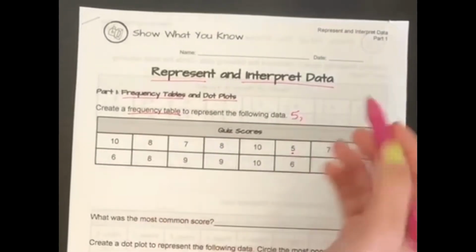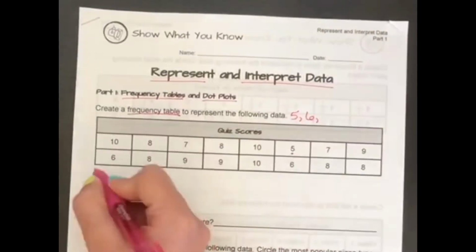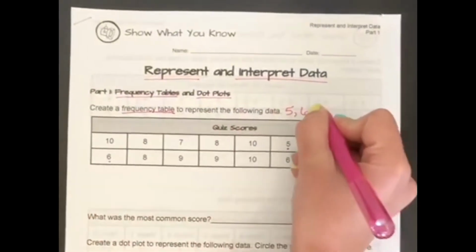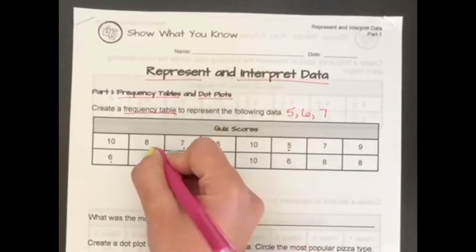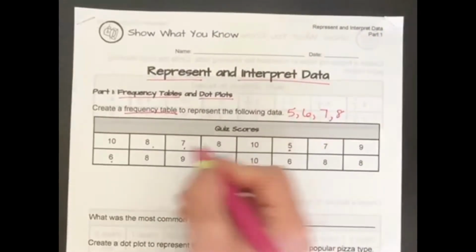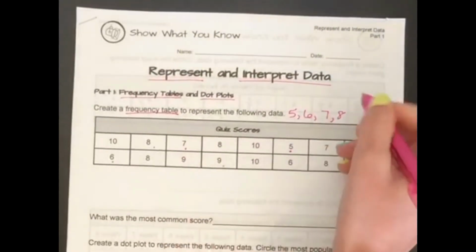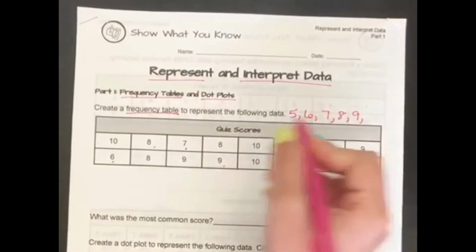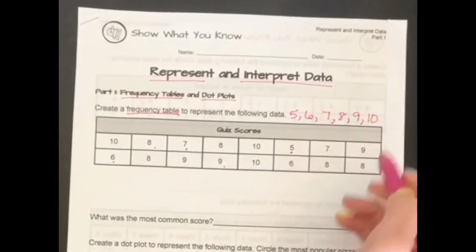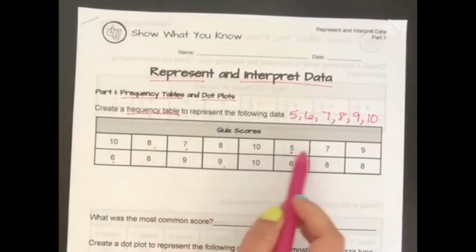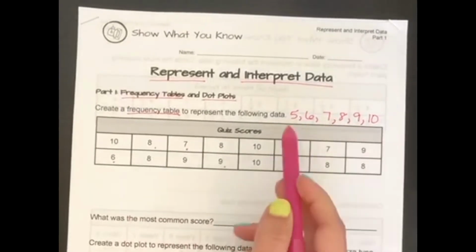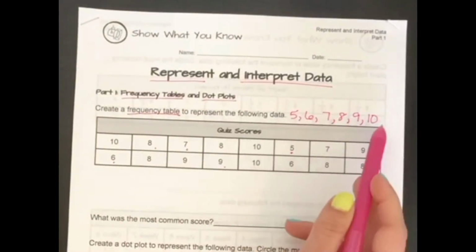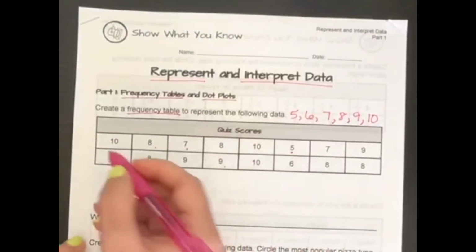Let's see, we have 6. We have 7, 8, and I see a 9, and a 10. Do I have any 11s? No 11s. 10 is the highest that goes here. So these are my numbers. I'm going to list them least to greatest in my frequency table.